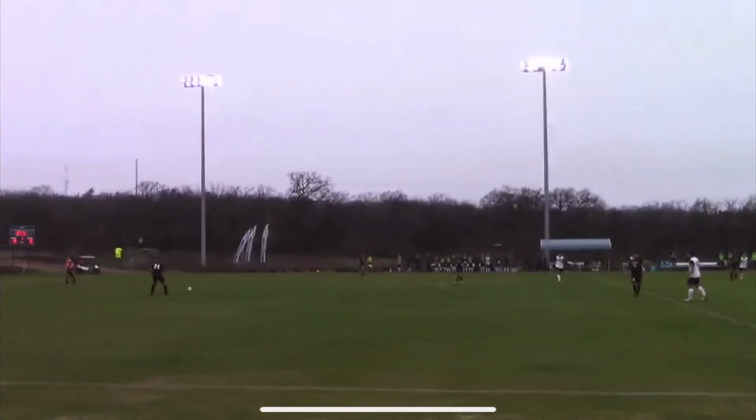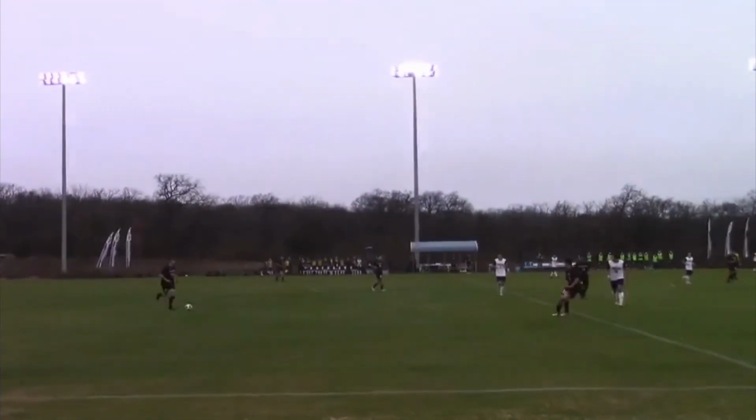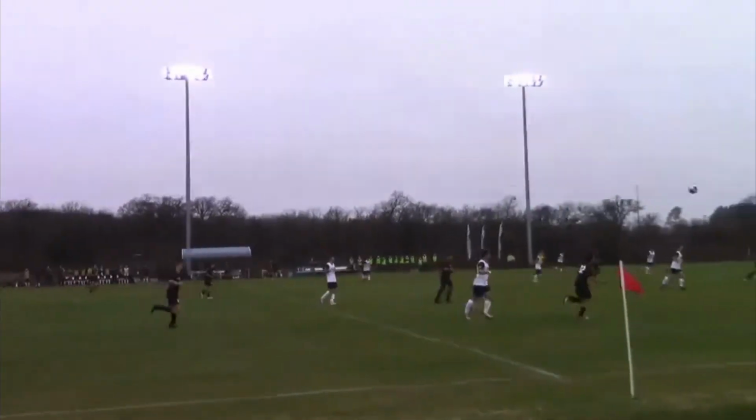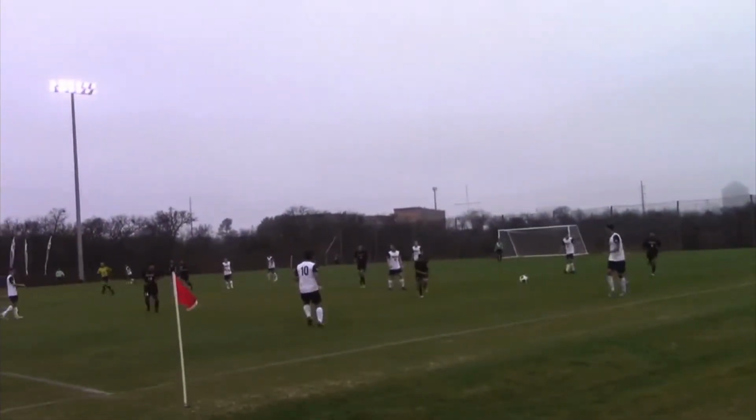And then the ball comes back to me again. They swing it again, I take a few touches into space, and I try to be a little cheeky and chip it for a fullback making a run, but that guy was just tall and headed that ball out.